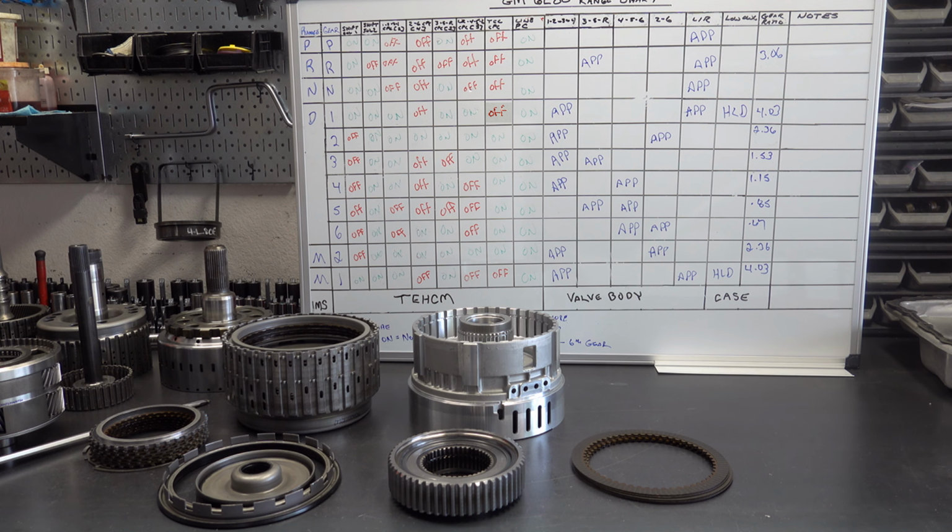So let's think about what's in play here. We have reverse, we have drive, and we have manual low. Okay, we know from our background that the transmission was recently serviced, fluid was changed, filter was changed, and let's just assume that the owner did it himself or herself.